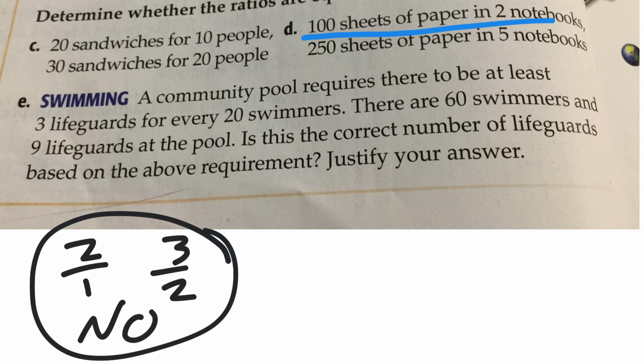100 sheets of paper and 2 notebooks. We should set that up as 100 over 2. Now, can I reduce that fraction? Do they have a common factor?